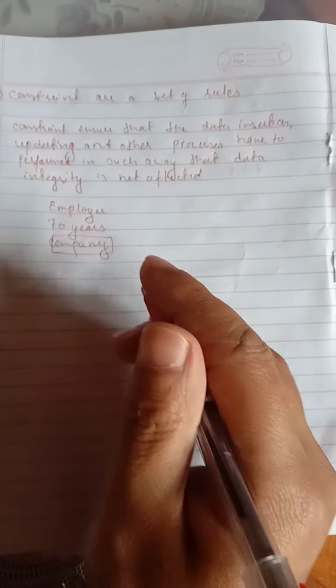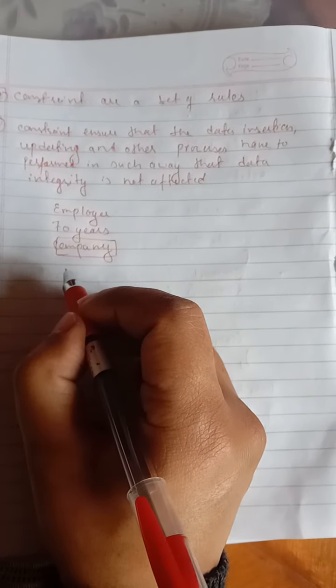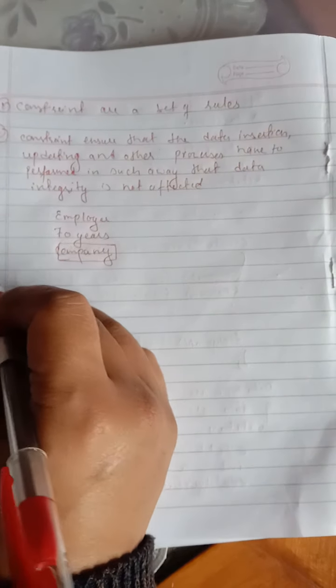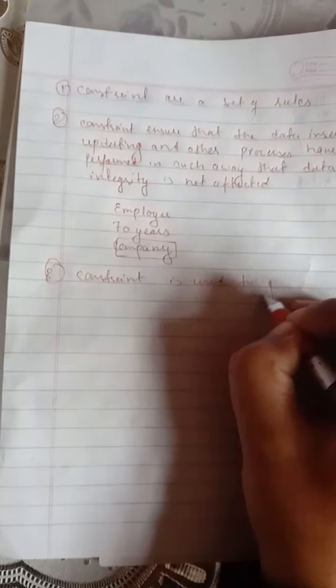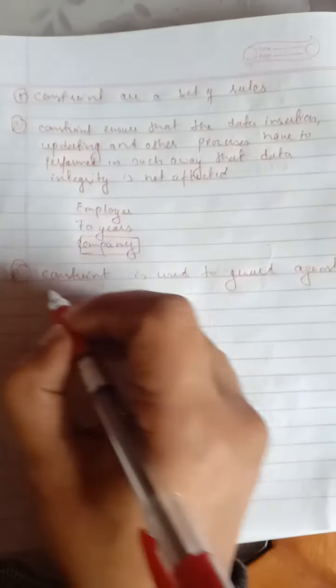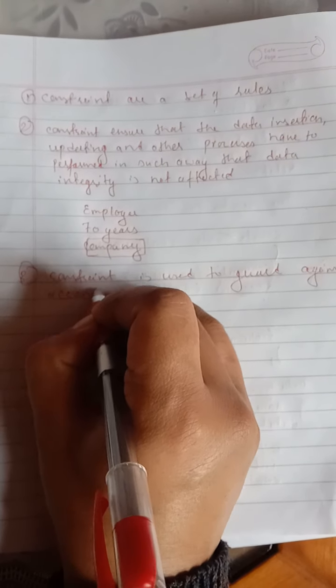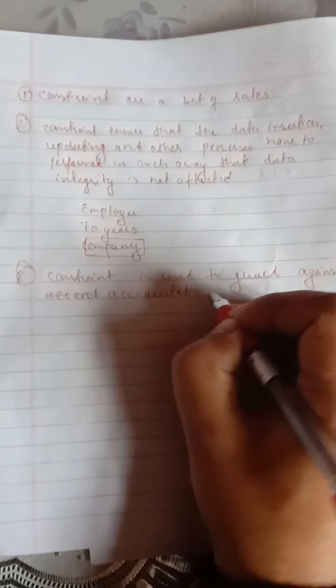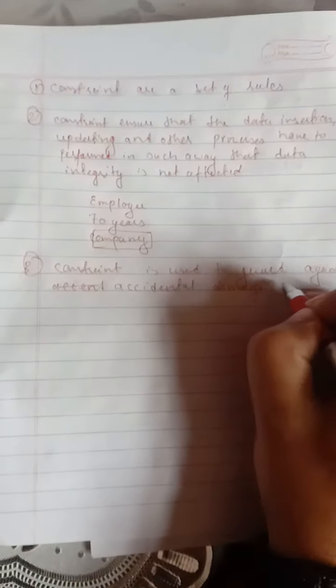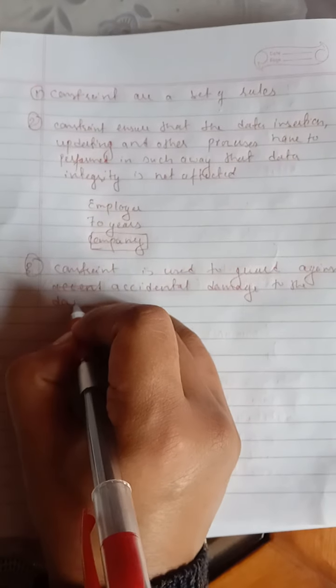Number 3, a constraint is used to guard against accidental damage to the database.